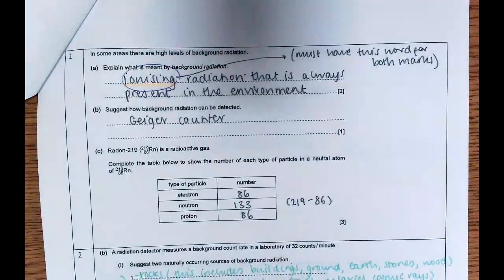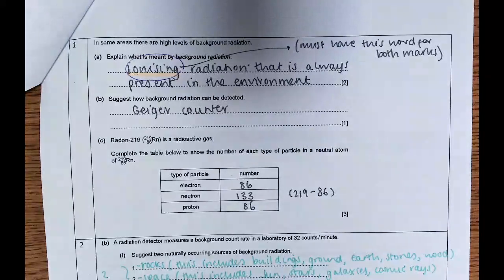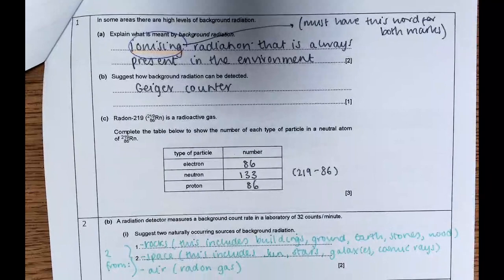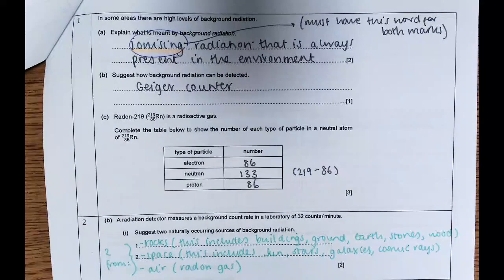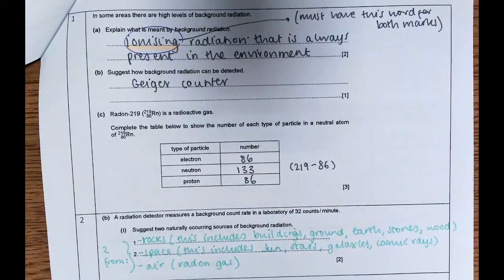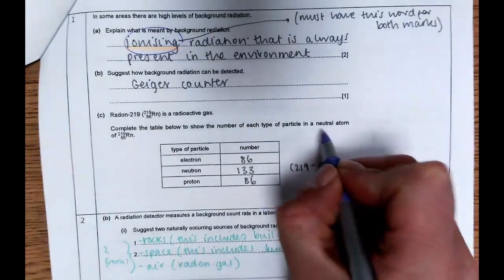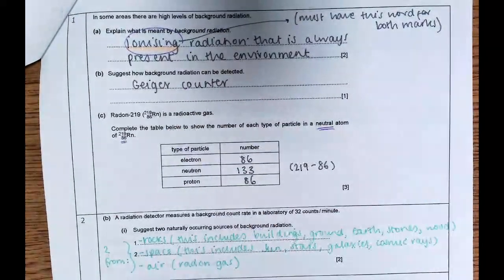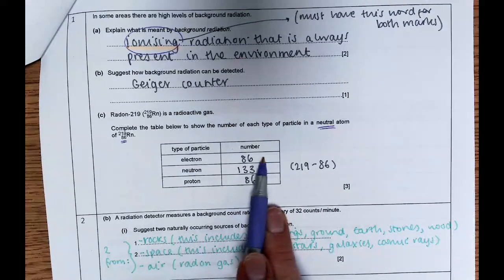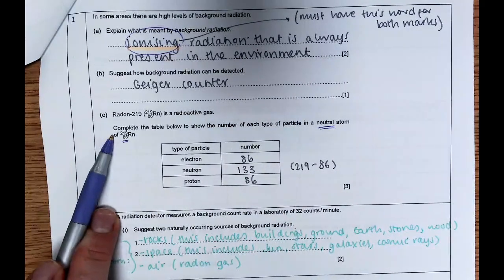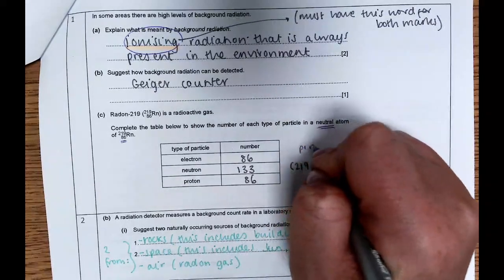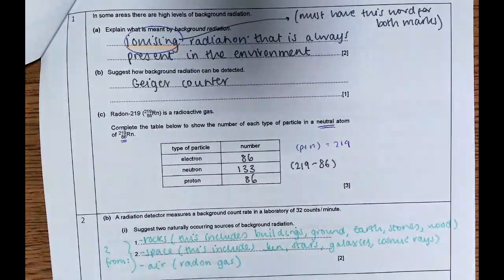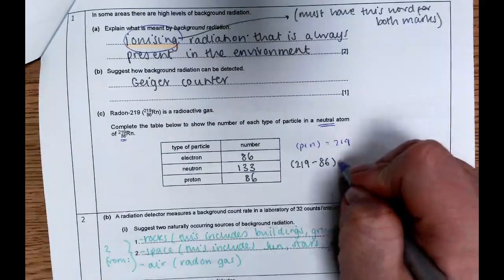Okay, and it's a Geiger counter that we use to detect background radiation. Many of you got this right, so well done. Complete the table for the radon gas, which is radioactive, to show the number of each type of particle in a neutral atom, which helps us because if we're neutral, we have the same number of protons and electrons. The bottom number, 86, is protons, therefore is also electrons. The top number, we know, is protons plus neutrons, is equal to 219. 86 of those were protons though, so the remaining ones, 133, will be the number of neutrons.